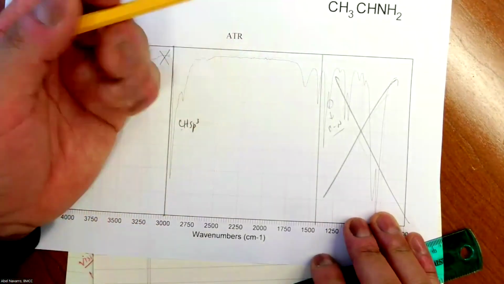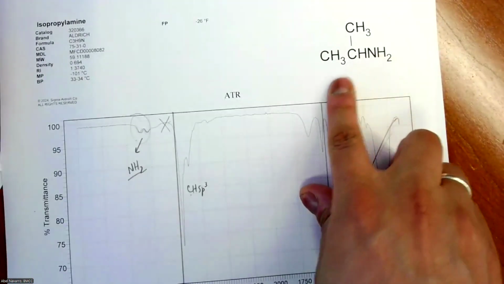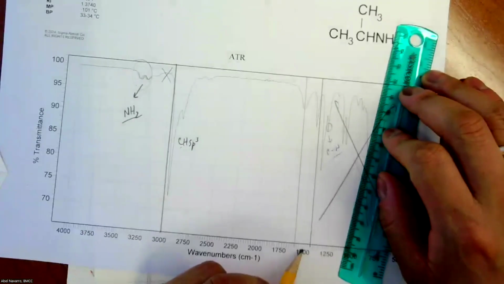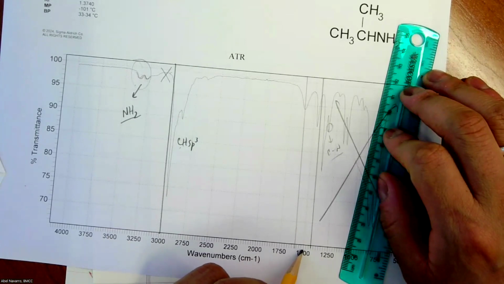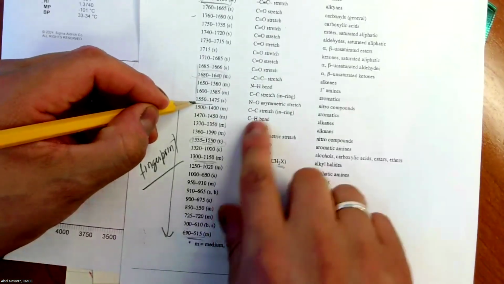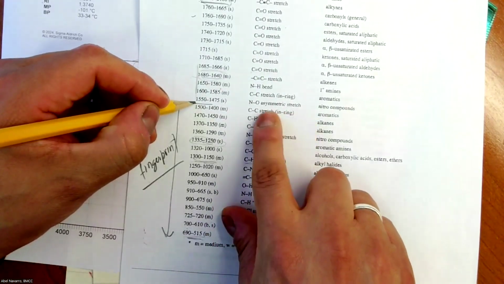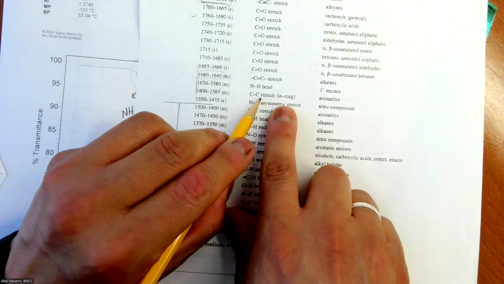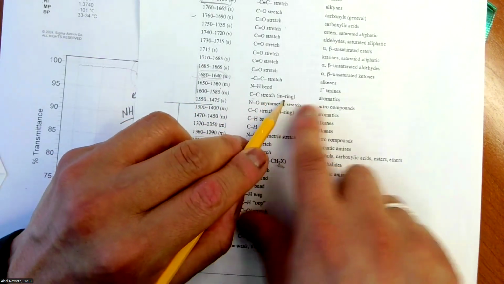What about these peaks? You just have to look at the molecule and then see what you find. So here, we want to see really what it is. Let's see, about 1575. CHCC stretch, but this one is in the aromatic ring.